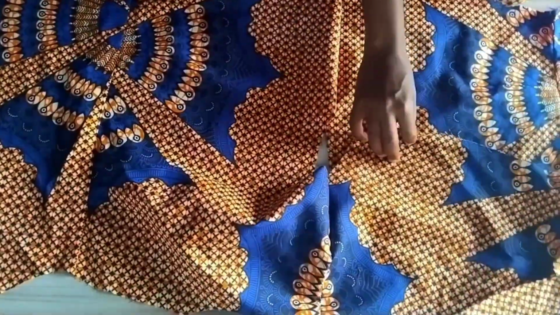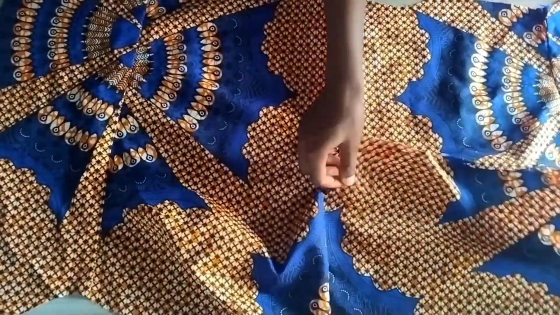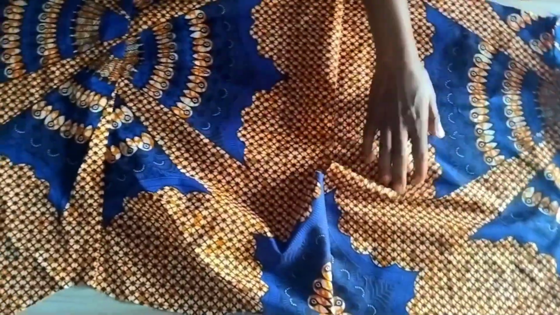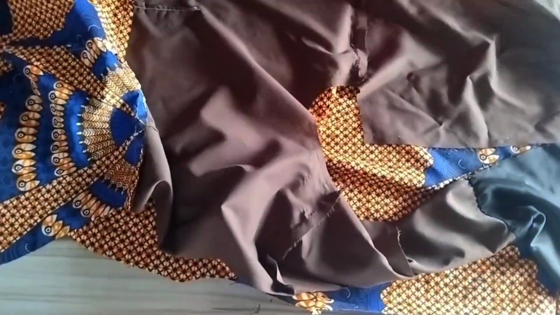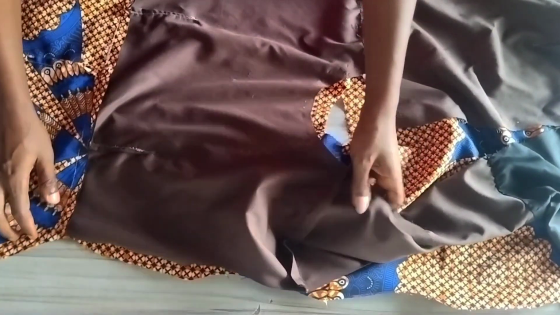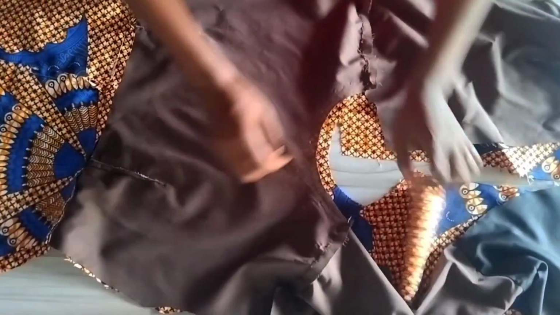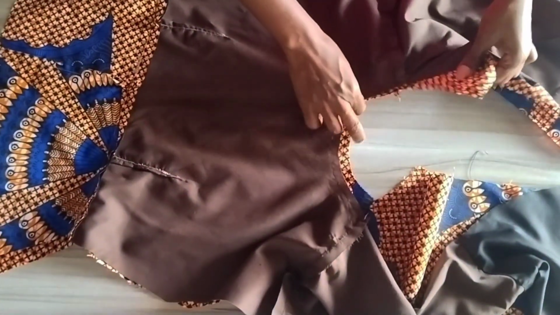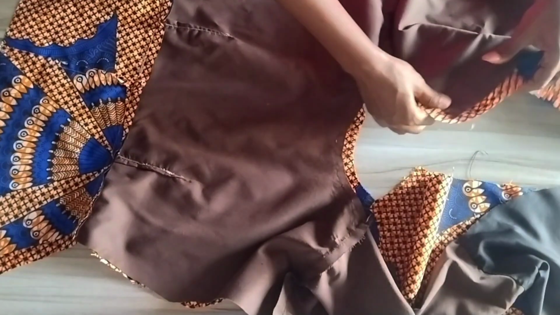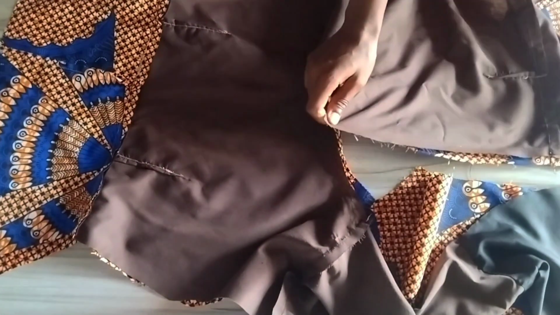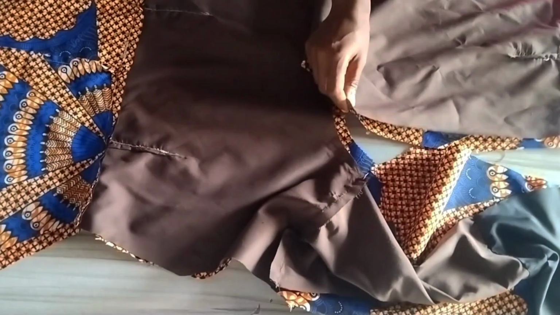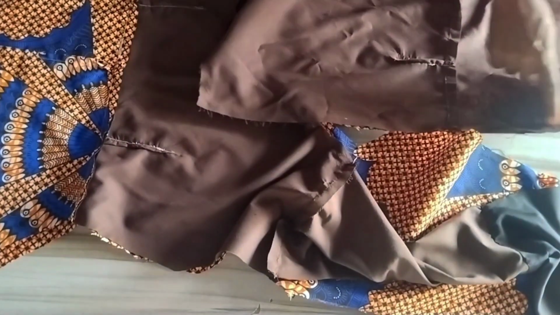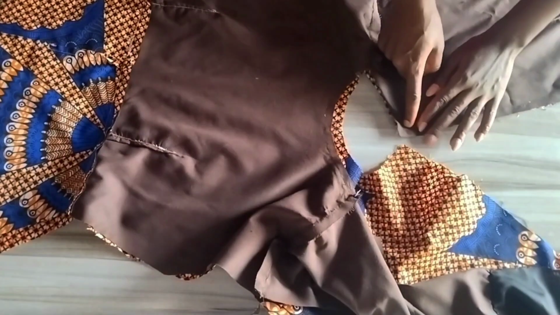And what I'll be doing next is to place the lining piece on top of the main fabric. The lining piece was supposed to be a complete lining, but I didn't have enough lining piece, and that's why you see me attach the main Ankara print on the lining, please. So ensure that they are properly aligned, as in properly placed on top of each other. And I'll go ahead now to run my stitches around the portion I am indicating with my fingers.